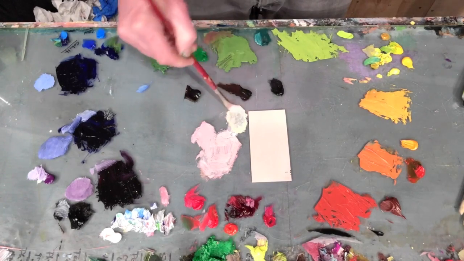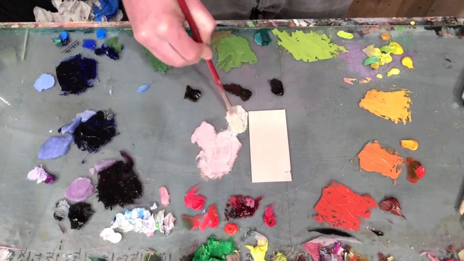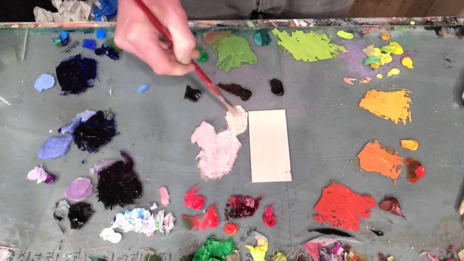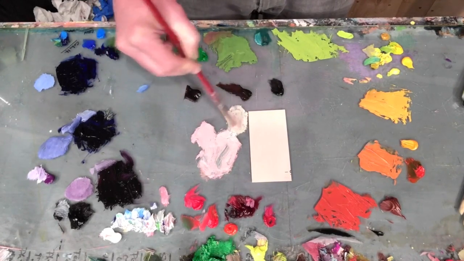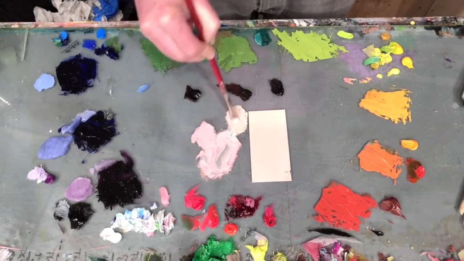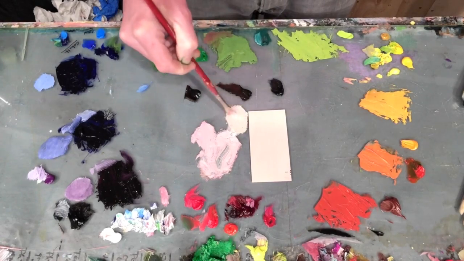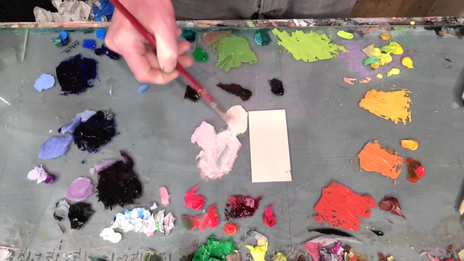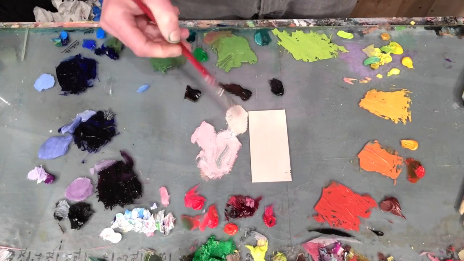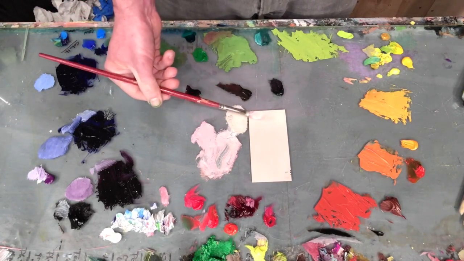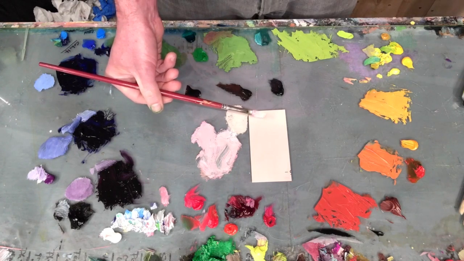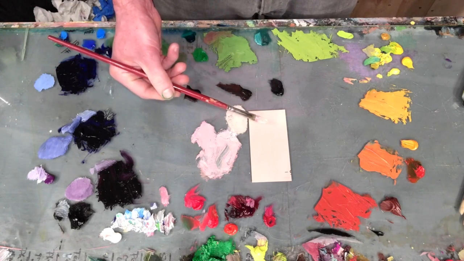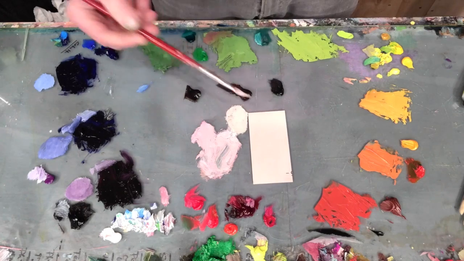And that might have been too much. We'll see. If it is, I'll steal a little bit of the red from there. And you can even just hold your brush over it and make sure it's getting a flat light and squint, and you can see pretty easily.